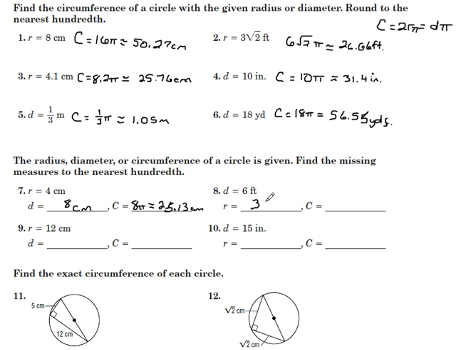Okay, for number 8, the diameter is 6. That means the radius is half that, 3 feet. Circumference is 6 times pi. In the calculator, 6 times pi yields 18.85 feet.